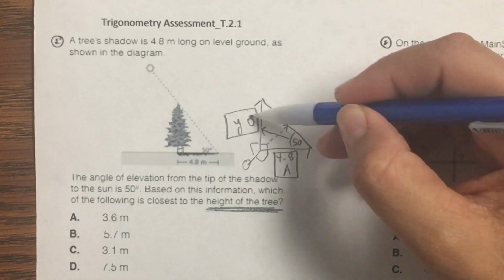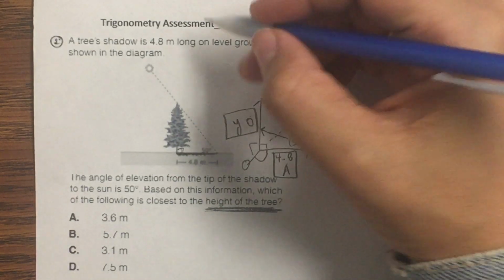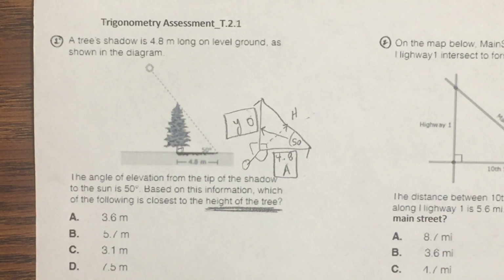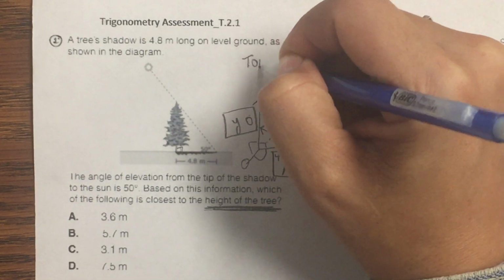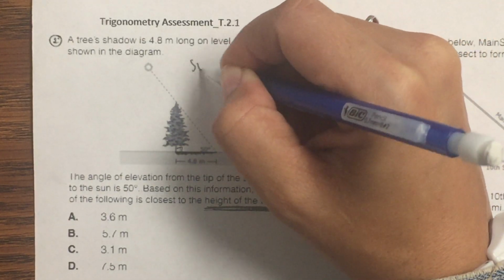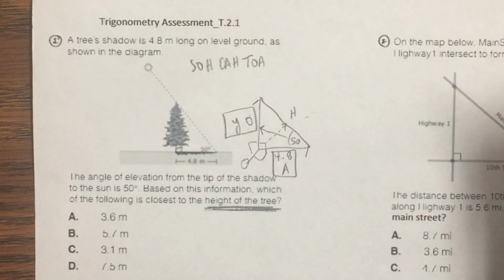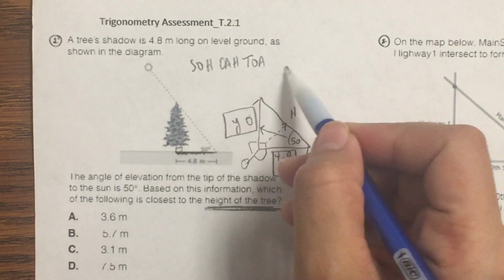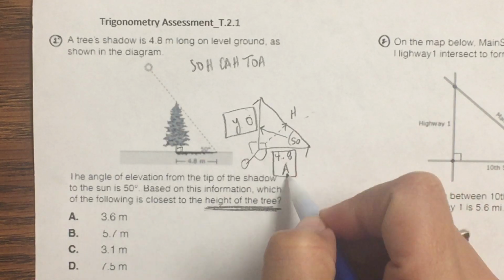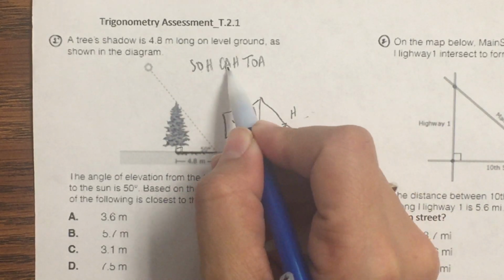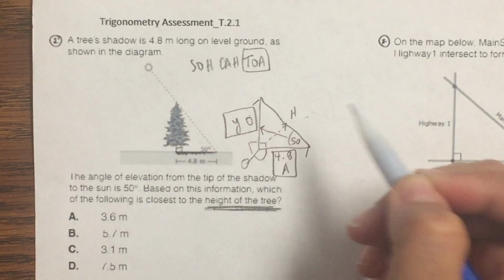All right, so what two am I using? O and A. So what's the phrase? SOH CAH TOA, or you could do three old angels sitting on high, chatting about heaven. That's how I remember it, but you can do SOH CAH TOA. So I need O and A. Which one has O and A? Not that, this one. So tan.